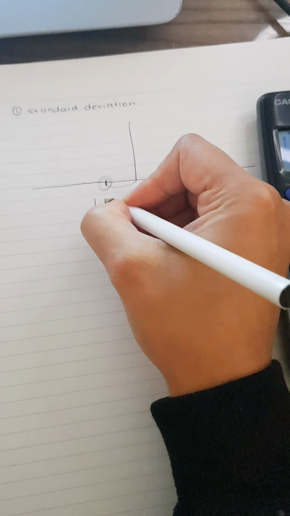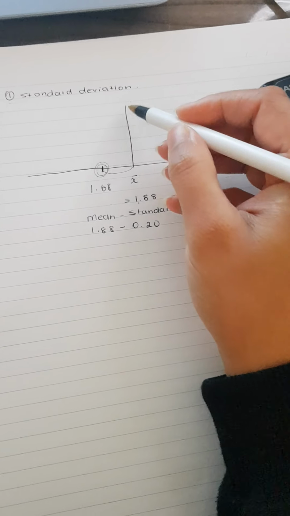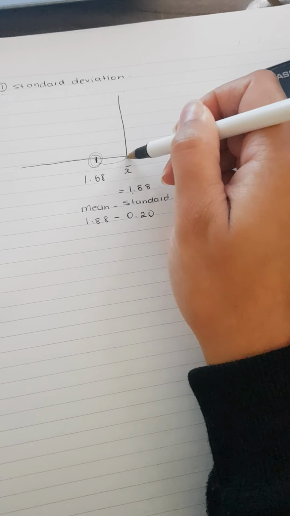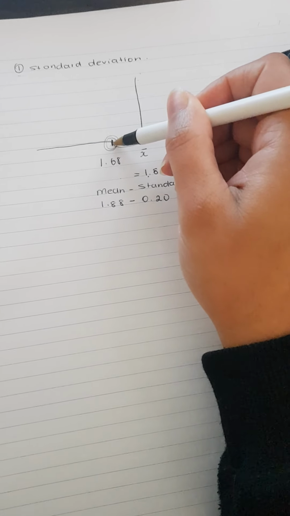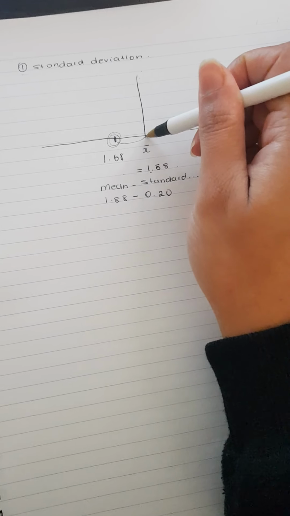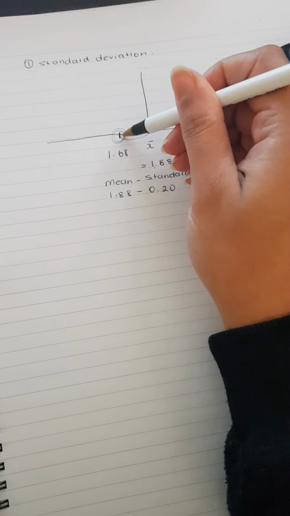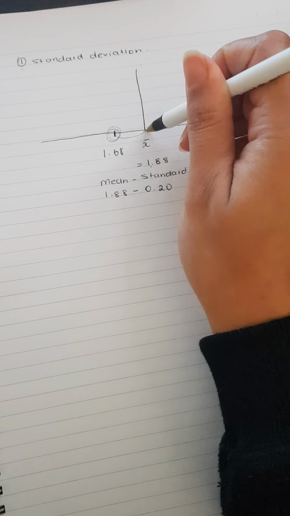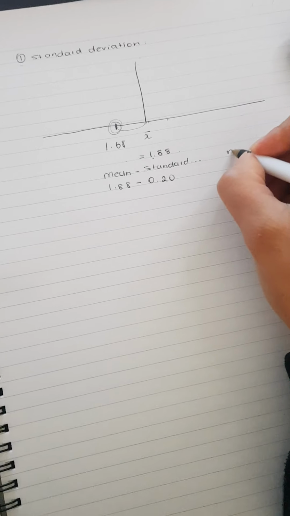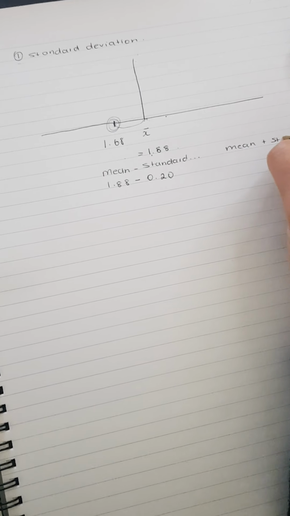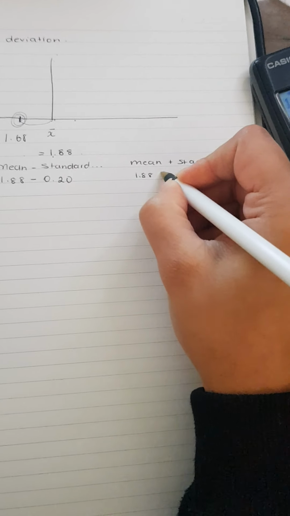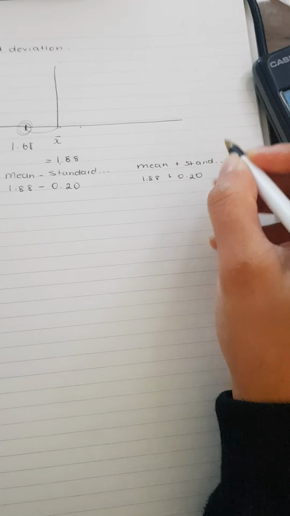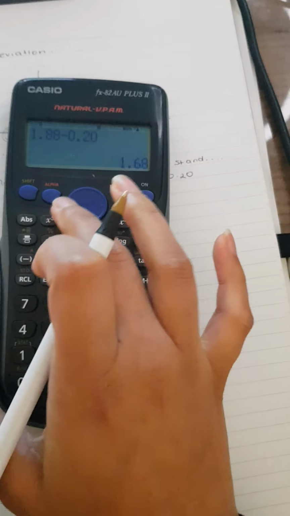So that means most of the bags were at 1.88 because that was the mean, but the weight that was under 1.88 happened to be 1.68 on average. That was the next lowest weight. Now, the next highest weight from the mean is mean plus your standard deviation. So 1.88 plus 0.20, which gives us, again using a calculator, 2.08.